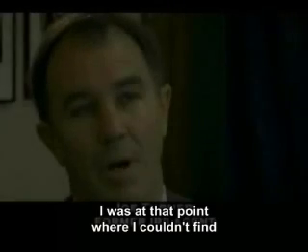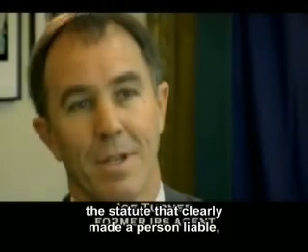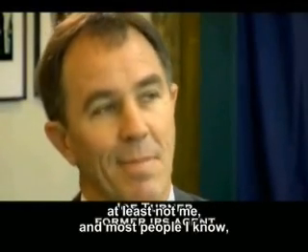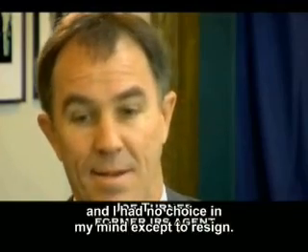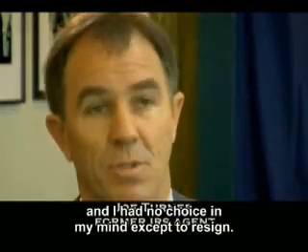I really expected that, of course there's a law that you can point to in the law book, the code, that requires you to file a tax return. Of course there is. I was at that point where I couldn't find the statute that clearly made a person liable, at least not me and most people I know, and I had no choice in my mind except to resign.